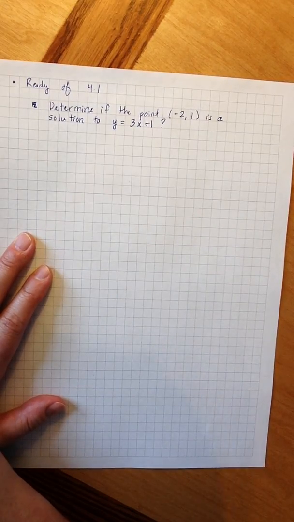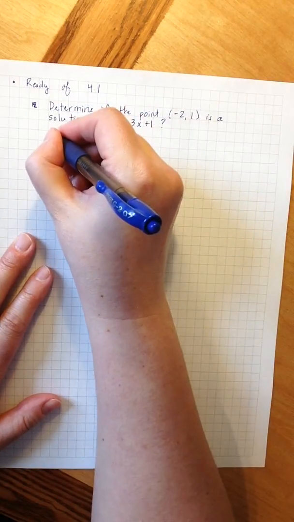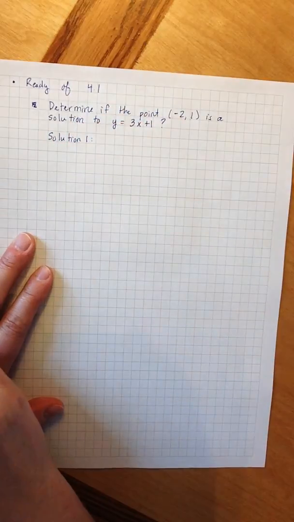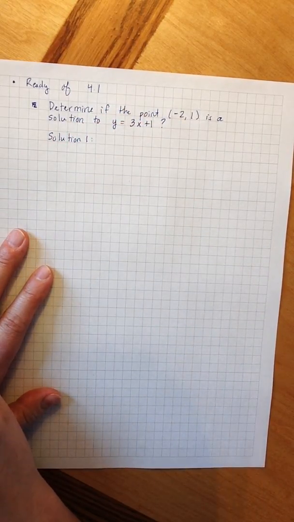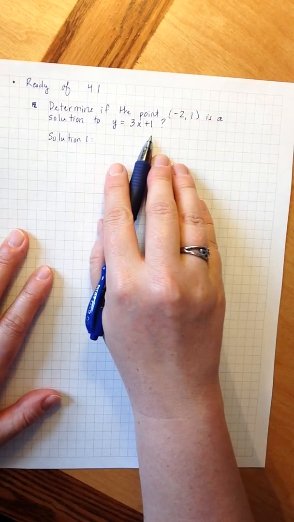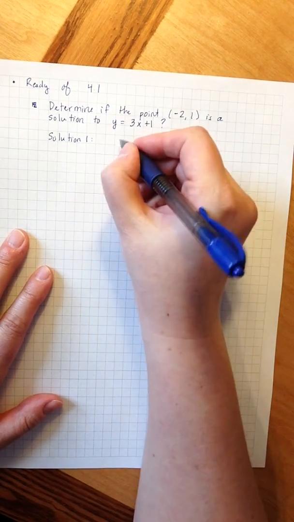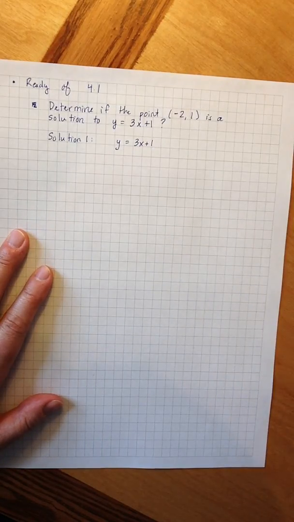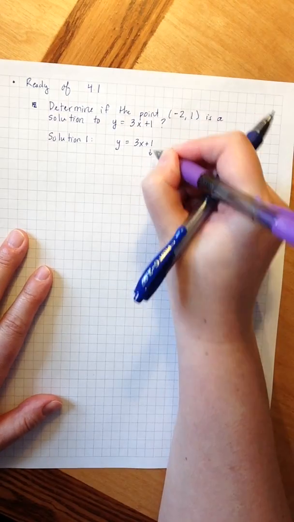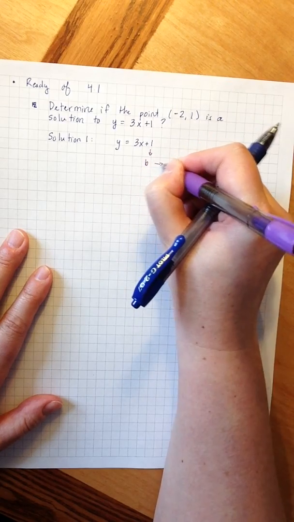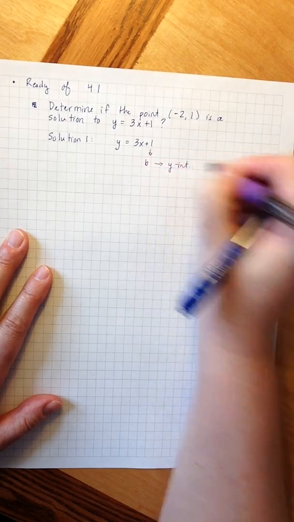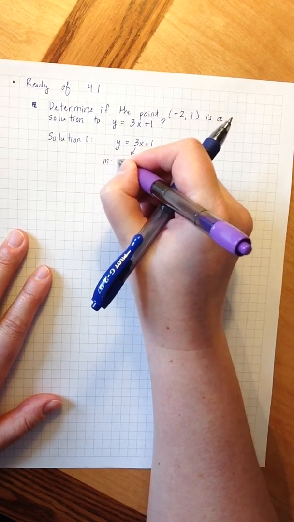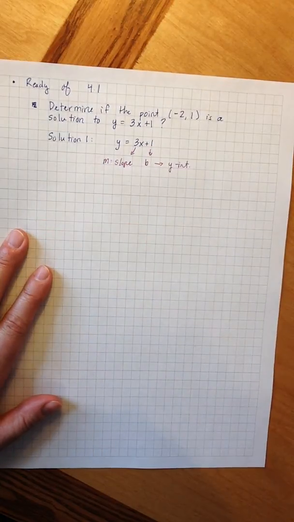Now there are several ways to answer this problem. Solution 1. In solution 1, we're going to graph the equation y equals 3x plus 1. You'll remember that in y equals 3x plus 1, the 1 is the b value, which is the y-intercept, where the 3 is the m value, which is the slope.